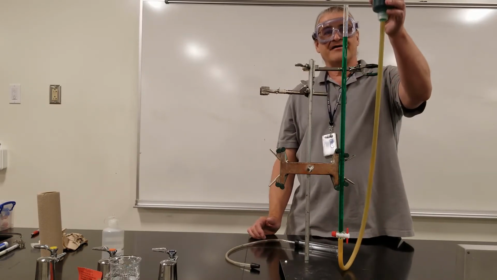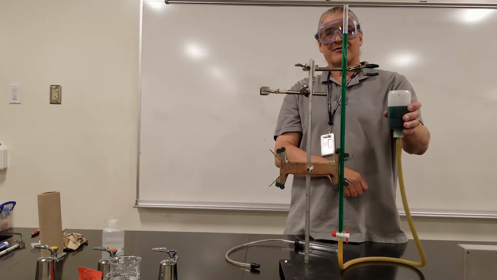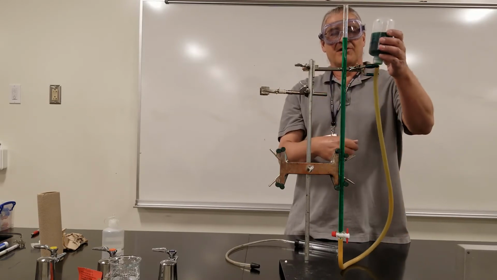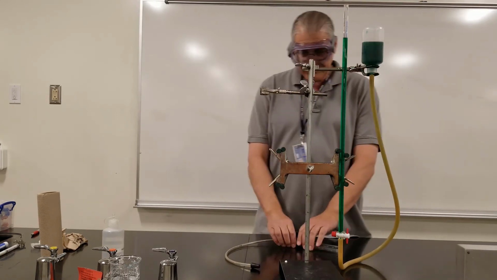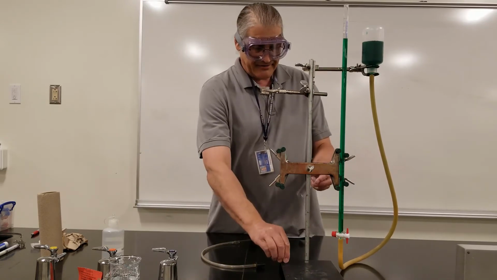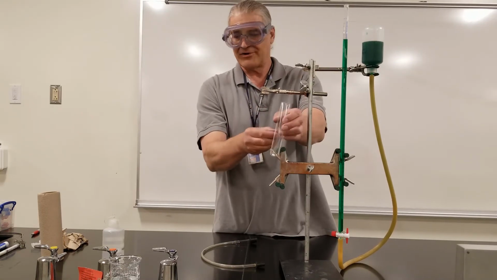And you can see if I raise this up, the water level goes up. If I lower it, it goes down. This is called a leveling bulb. So you start this procedure with your Alka Seltzer in a tube. That's our reaction chamber.